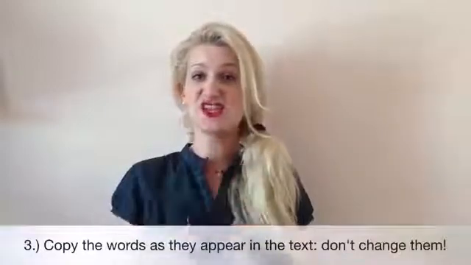Thirdly, this is an important point too, you should copy the words that you find in the text exactly the same way in order to fill in the gaps. So they have to fit both grammatically and syntactically. If they do not, you mustn't change their form.